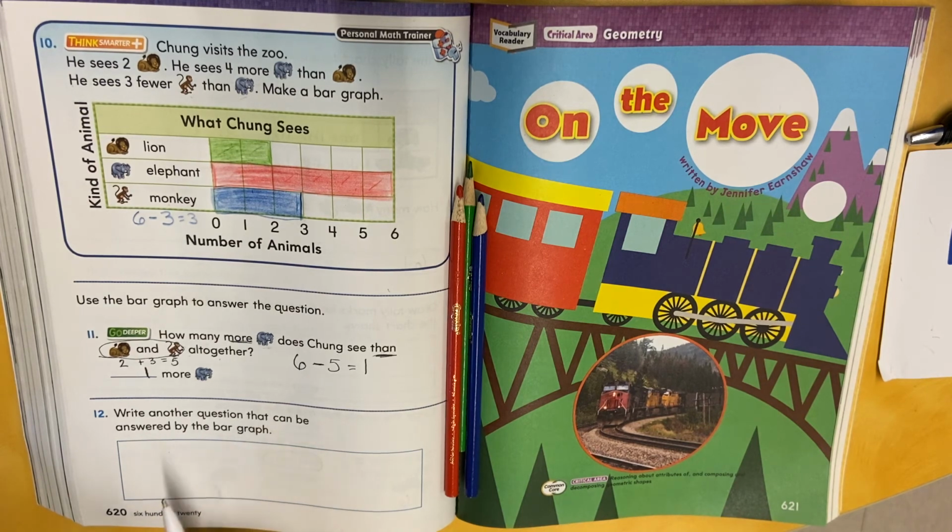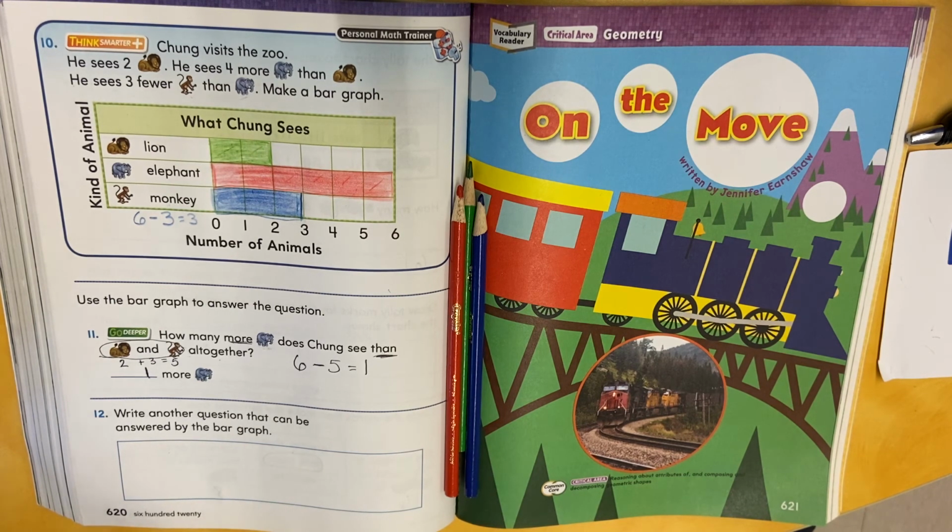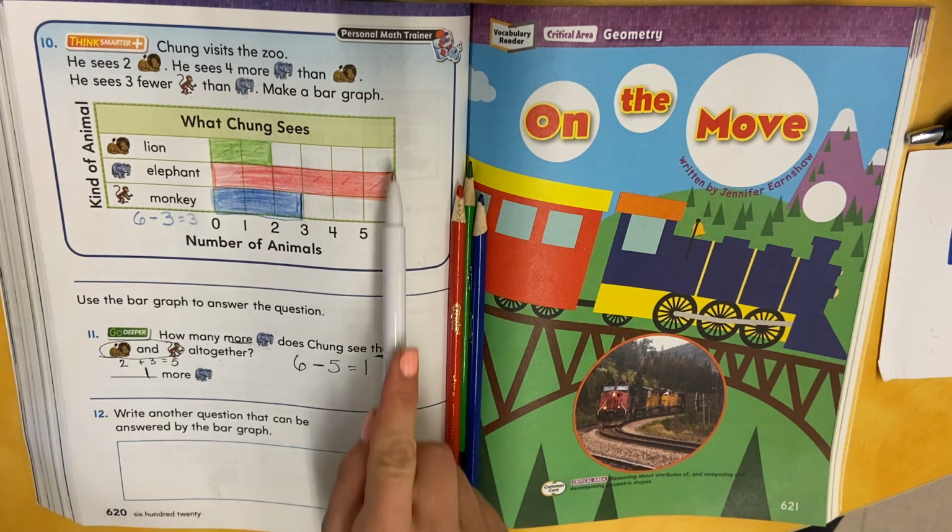Write another question that can be answered by the bar graph. Well, what else could you ask? They only asked us 1 question here. What else could you ask someone? Could you ask which one he sees the most? Which one he sees the least? You could ask how many monkeys does he see? How many lions does he see? How many elephants does he see? You could ask how many elephants and monkeys all together there are. You could ask how many animals he sees all together. They'd have to add all these.